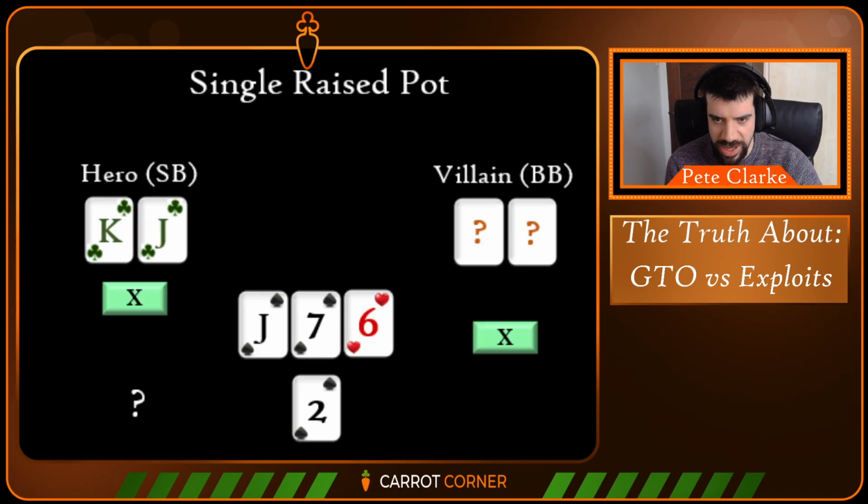So in this first spot today, we have King Jack in the small blind. We're in a single raise pot, a very common wide range scenario. We open, villain is unknown for now, but we're going to posit a few different kinds of opponent types in a minute and see how each of them is going to affect our decision here.